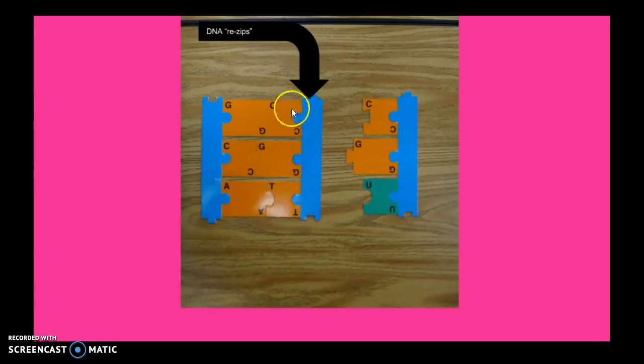Then the DNA re-zips or goes back together. So now we're back to our double-stranded DNA molecule that we started with, and we have this single-stranded mRNA. Still, at this point, we are in the nucleus. So everything that you see here is happening in the nucleus.